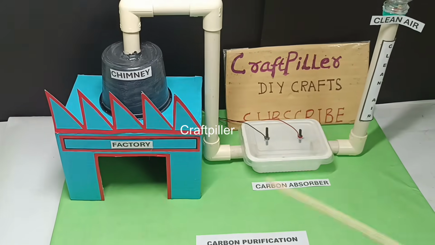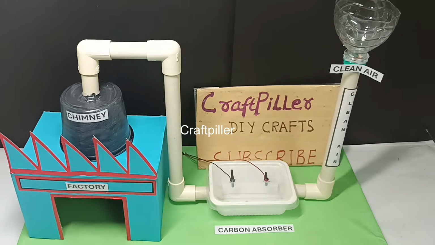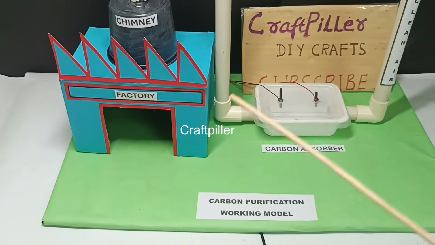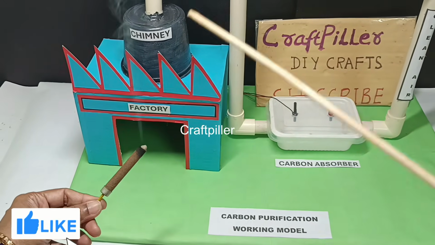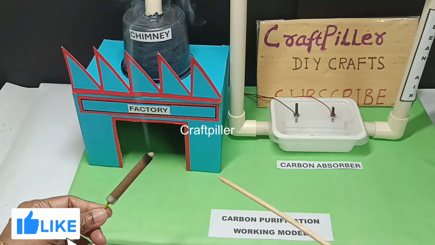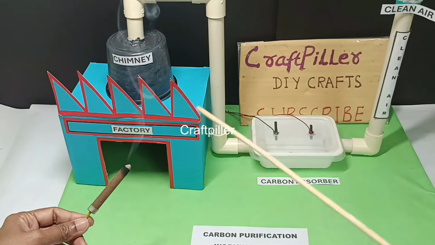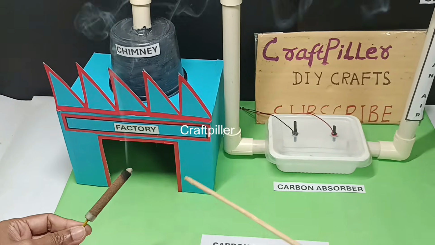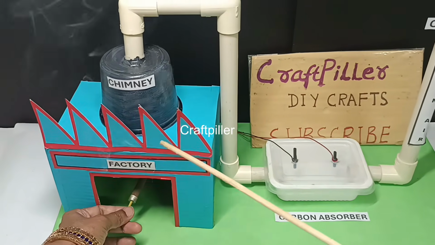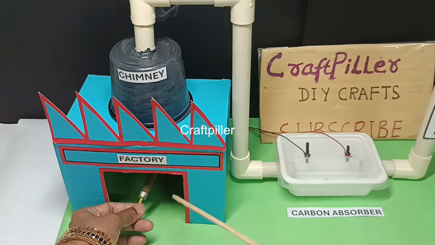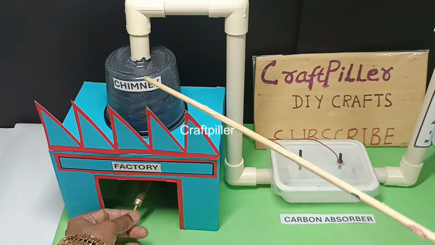So now we are going to demonstrate how this working model really works. We depicted the smoke produced by the factory by making use of these sticks. So these are puja sticks, which we use to generate smoke. We are going to place one inside this factory. When we place this stick inside the factory, the smoke created from this stick goes through the chimney.